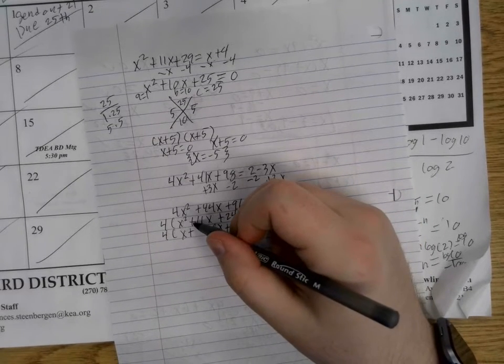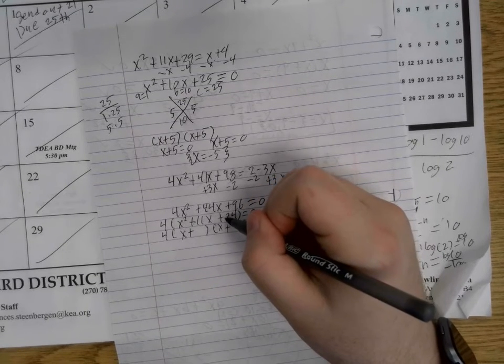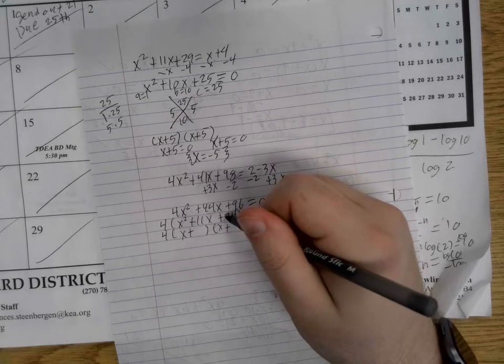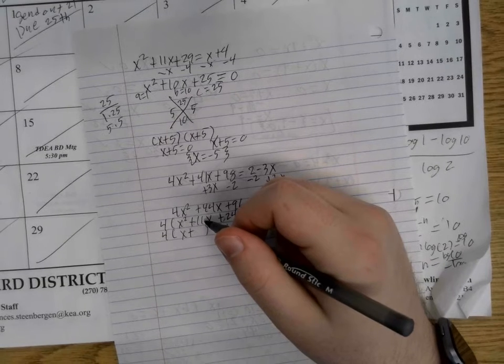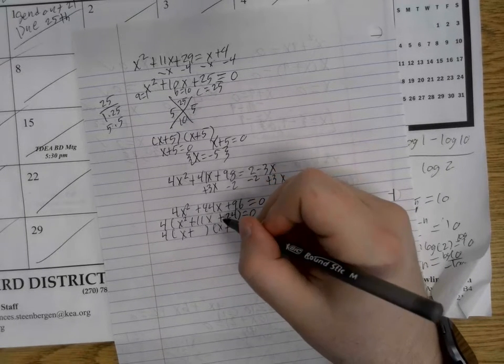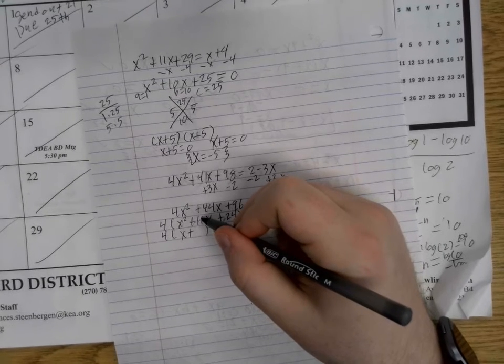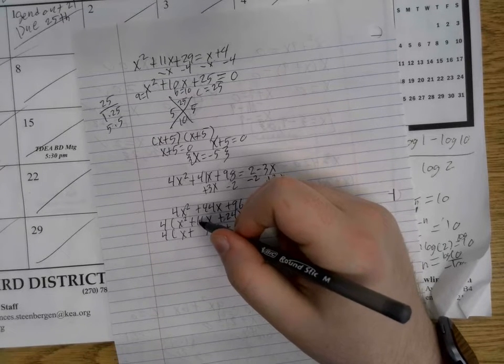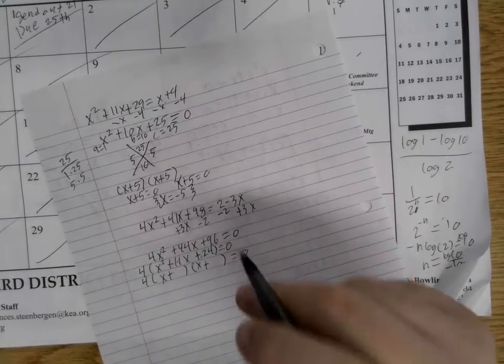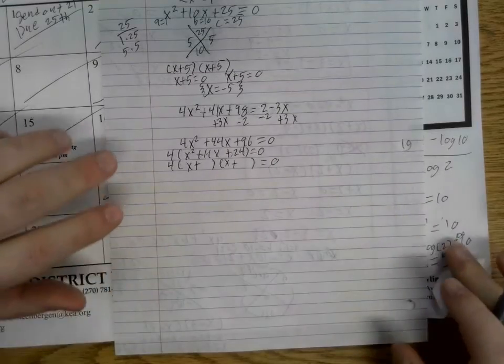If the middle is subtracting, that means at least one of them is going to be negative, or one of them will be negative and the other one will have to be positive. If this is positive though and this is negative here, then they're both going to have to be negative. So a few ways that you can realize really quickly what's going to happen.